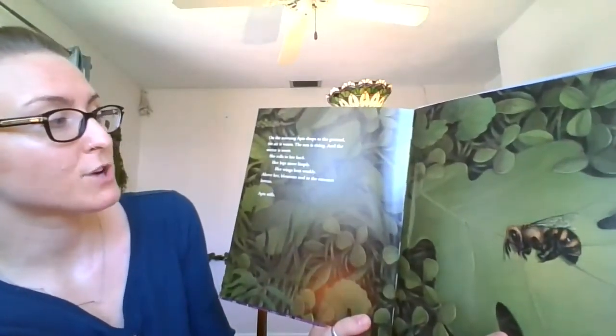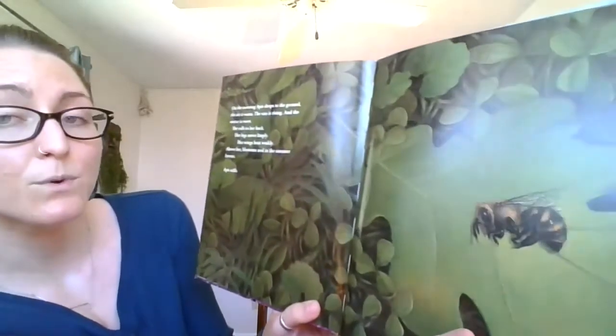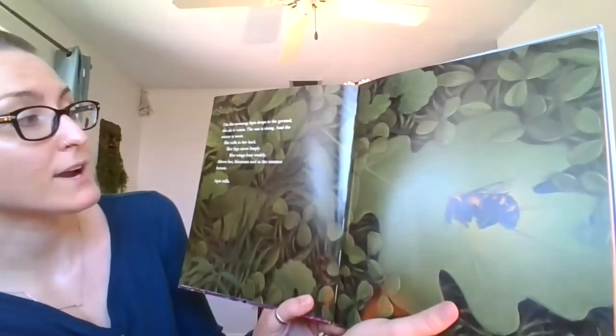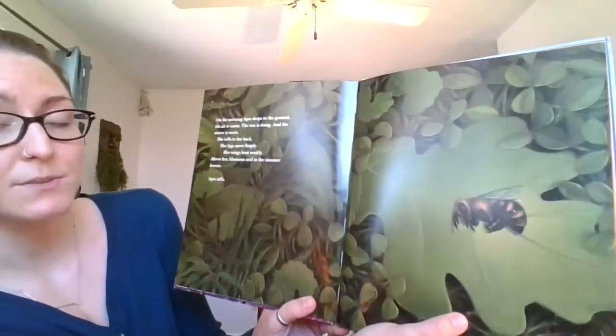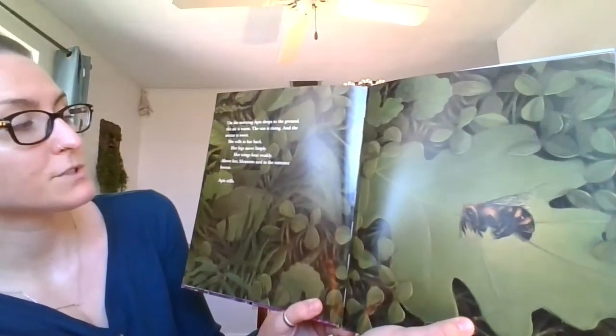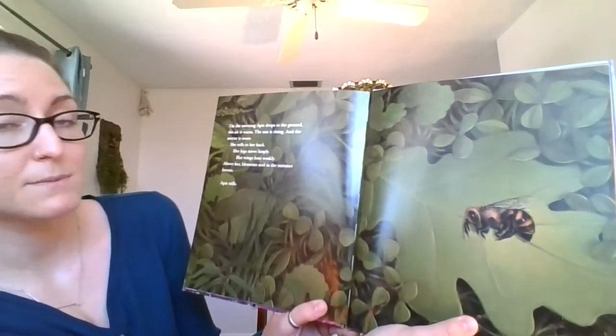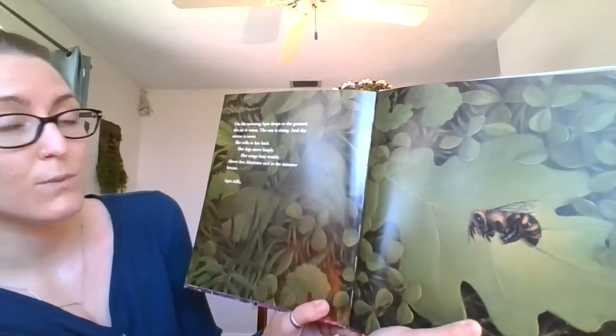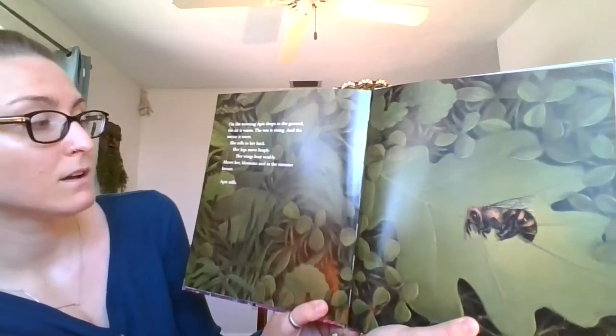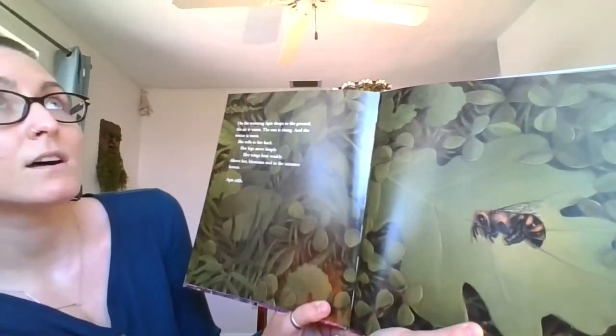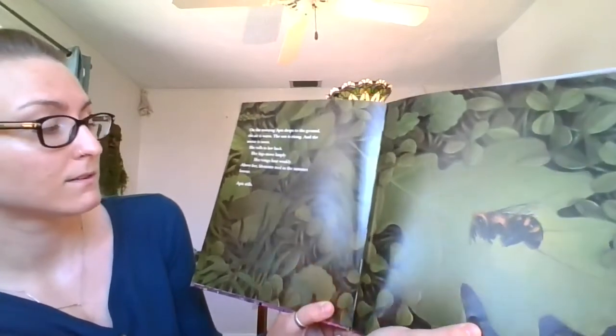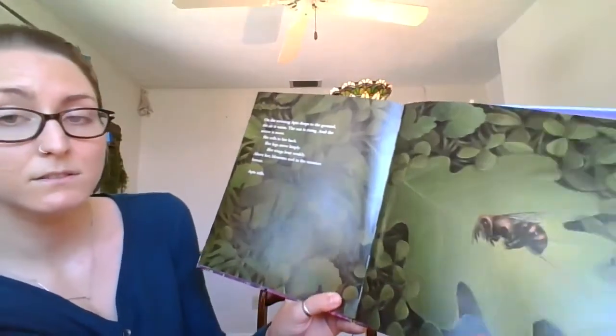On the morning Apis drops to the ground, the air is warm. The sun is rising, and the nectar is sweet. She rolls to her back. Her legs move limply. Her wings beat weakly. Above her, blossoms nod in the summertime breeze. Apis stills.